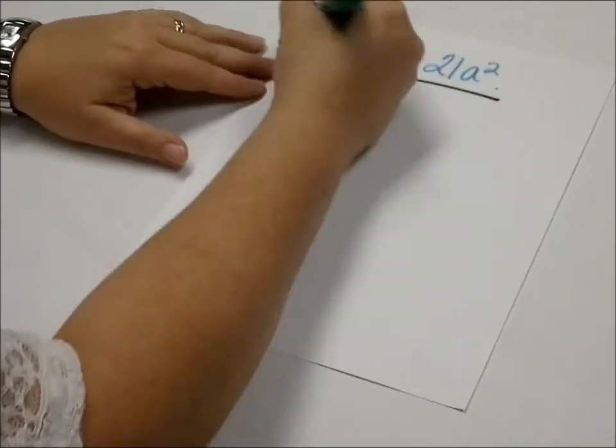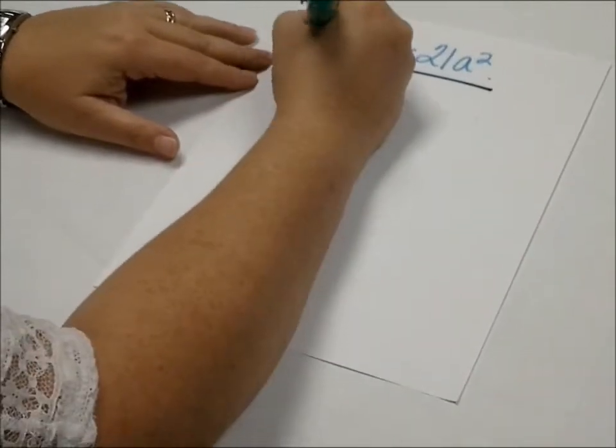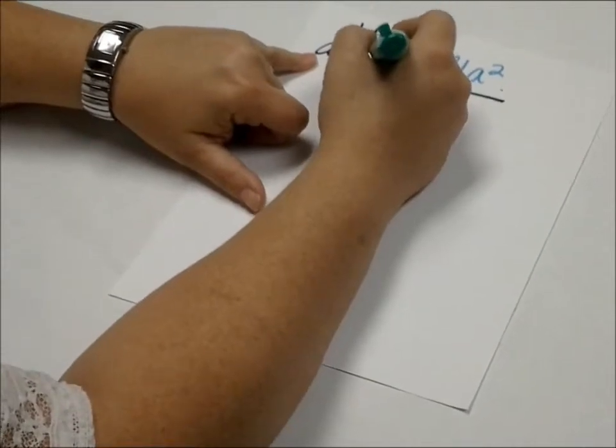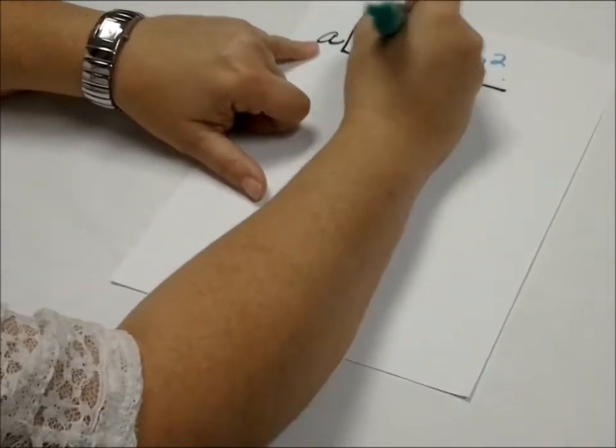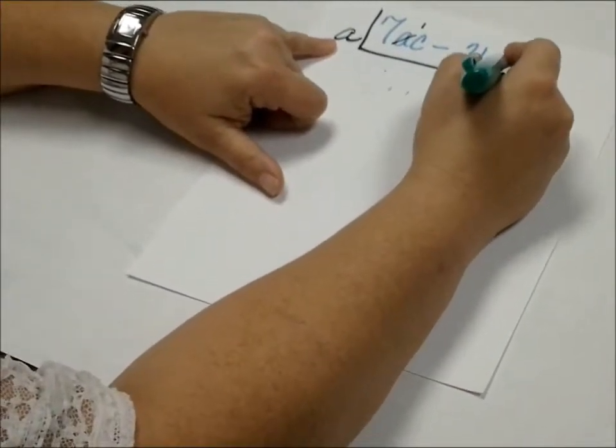A lot of times the kids will say, hey, there's an A in both of these terms, and I have to frame that conversation for them. And I'll say, okay, I'm going to take an A out by division, and that'll give me 1, and I'm going to take an A out by division, and it will actually take the square off of this.